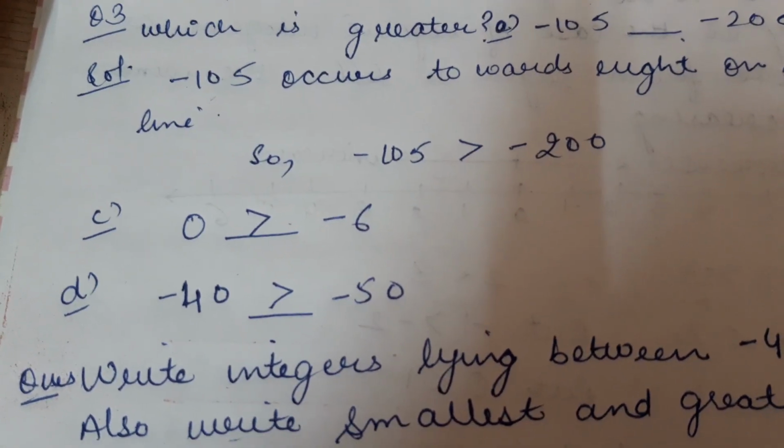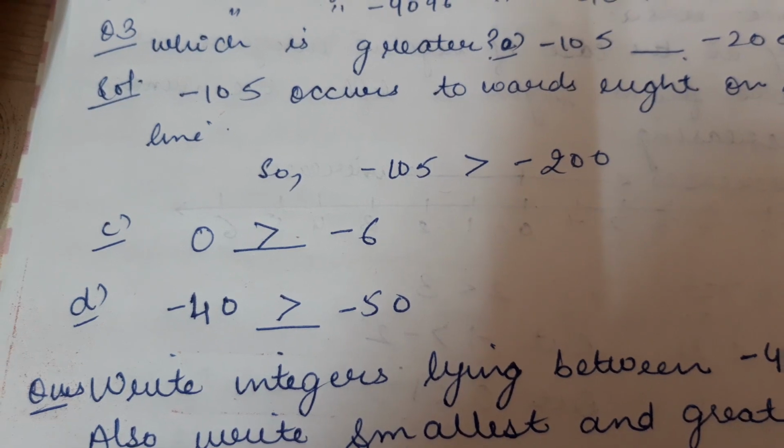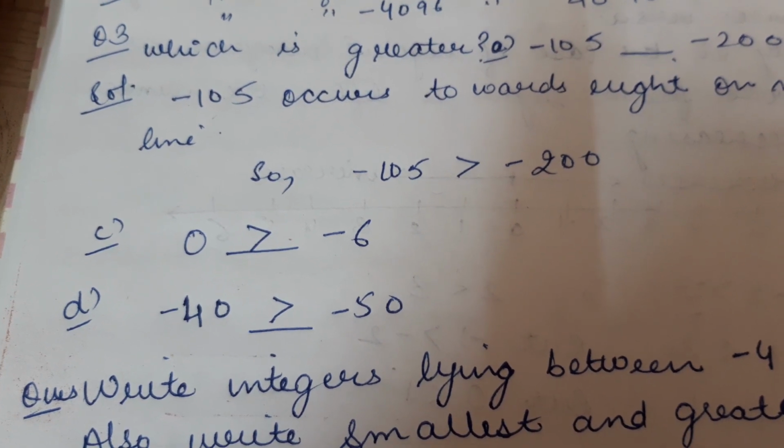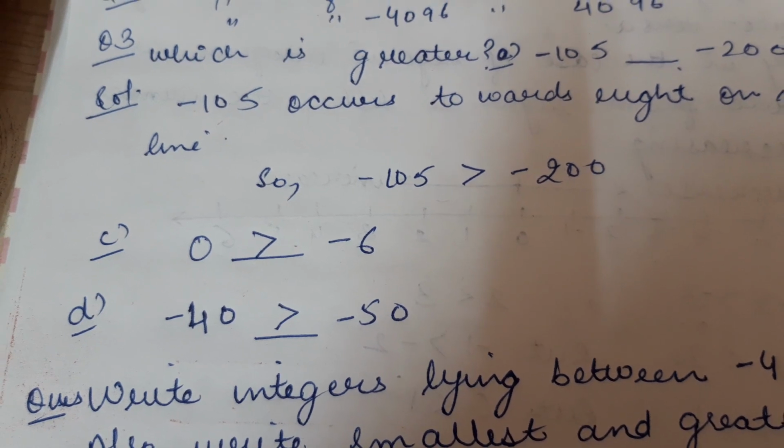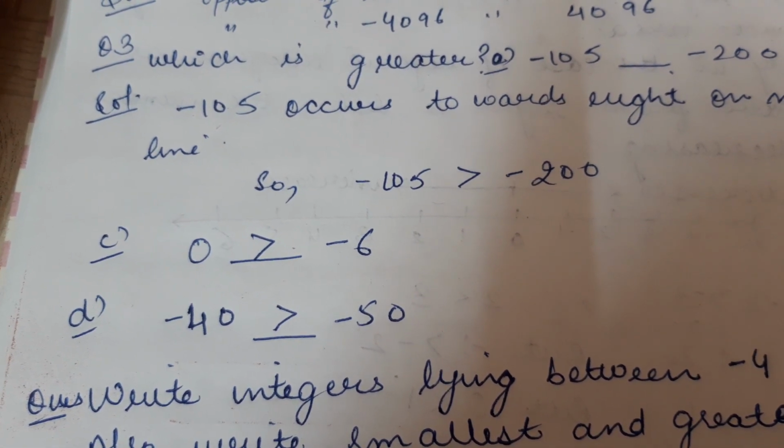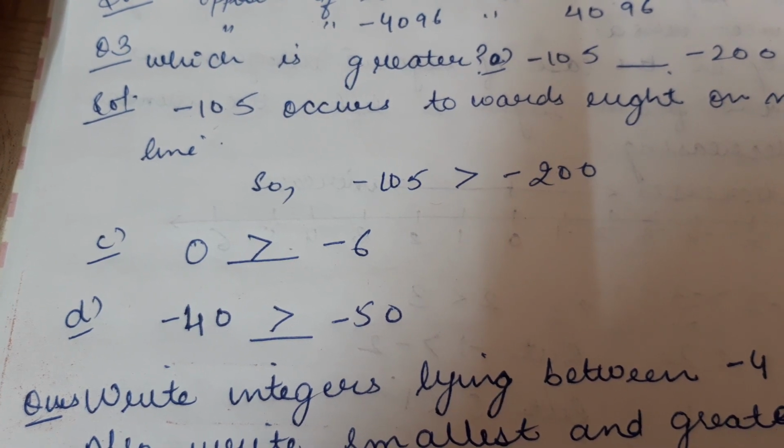C part is, which is greater, 0 or minus 6? Clearly 0 is greater because we have already said towards the left of 0 we have negative numbers, and as we move left we are moving towards the smaller numbers, we are decreasing.